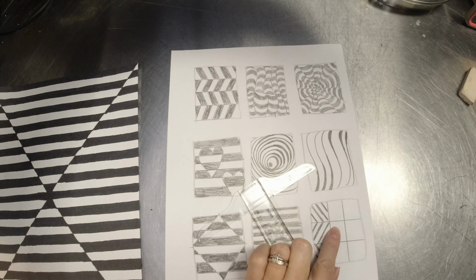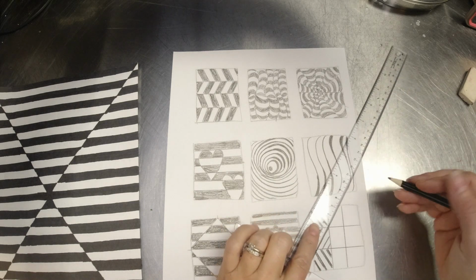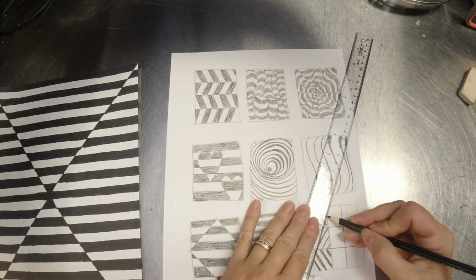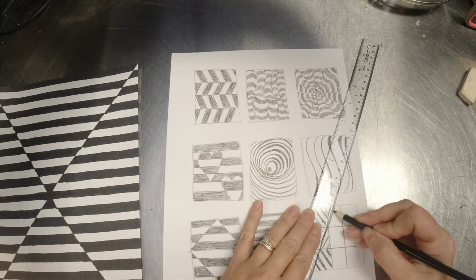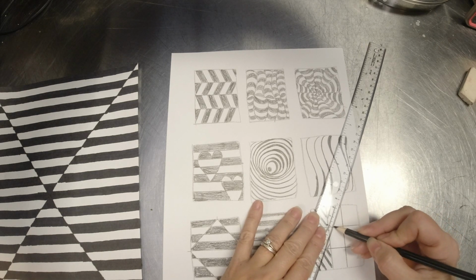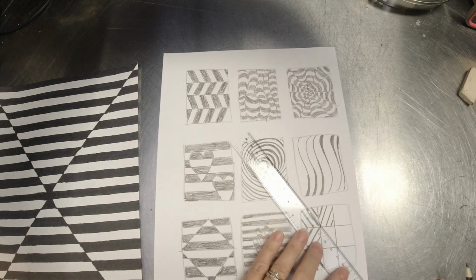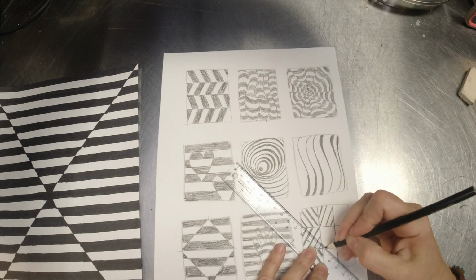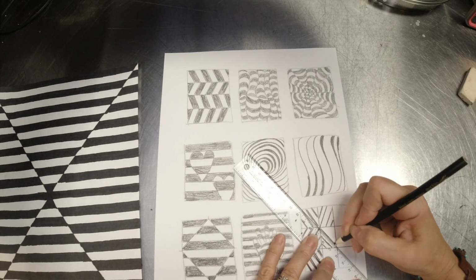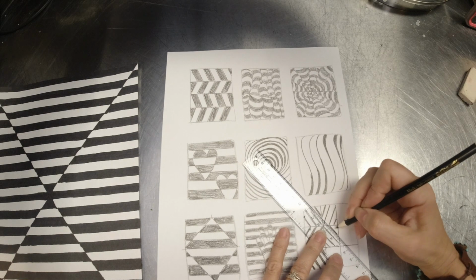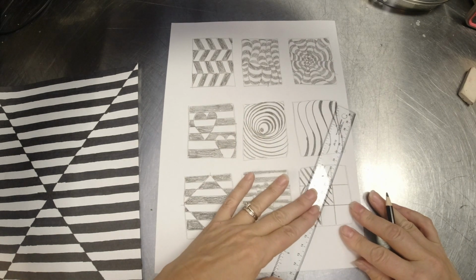Then you're going to repeat this, but you're going to turn it the other direction. So in the next square, it's going to go up this way. Again, using that line as your guide on where to start. Then you're going to switch it back. Keep working your way down.